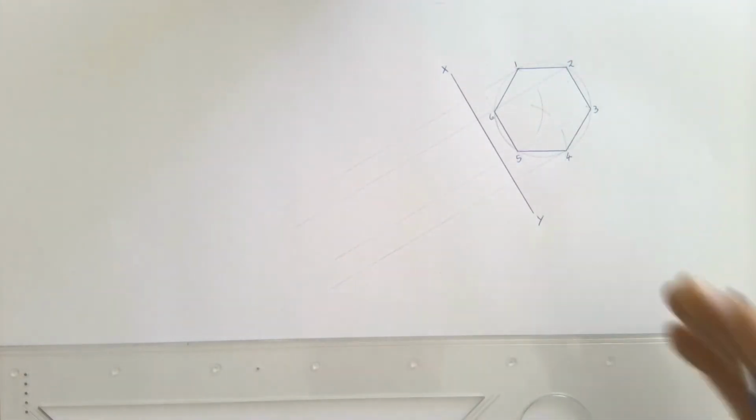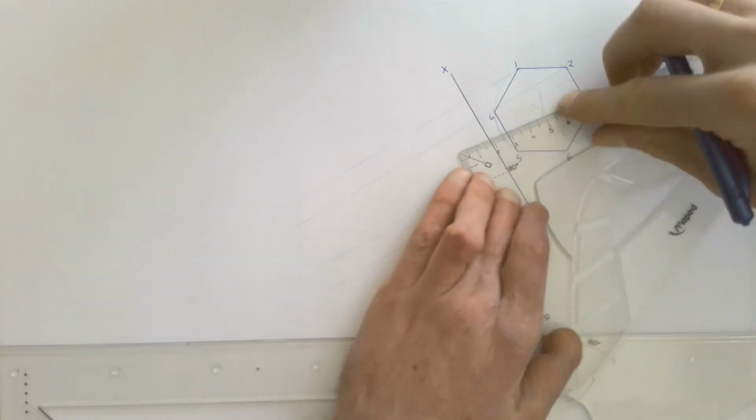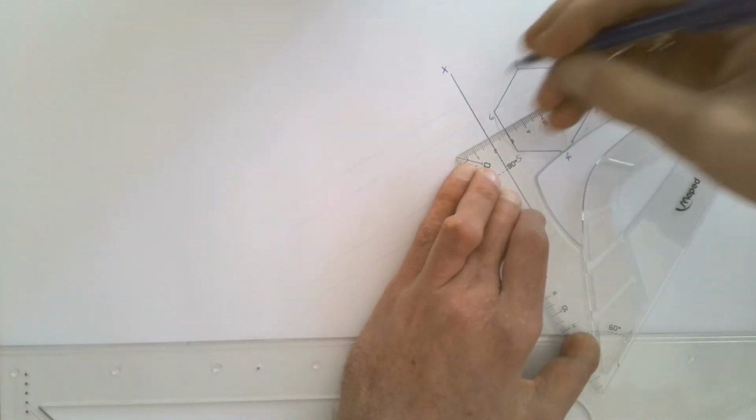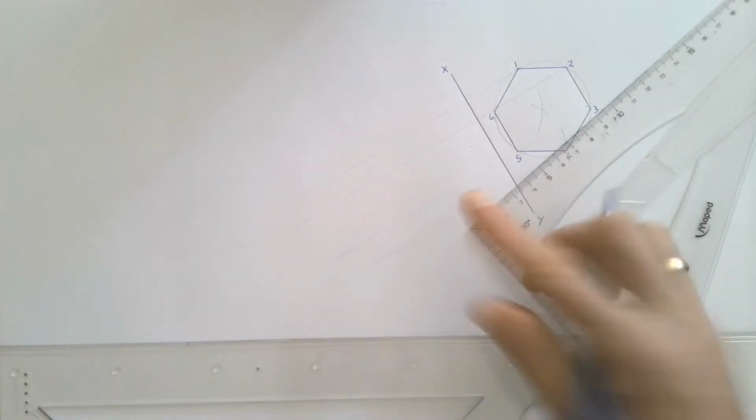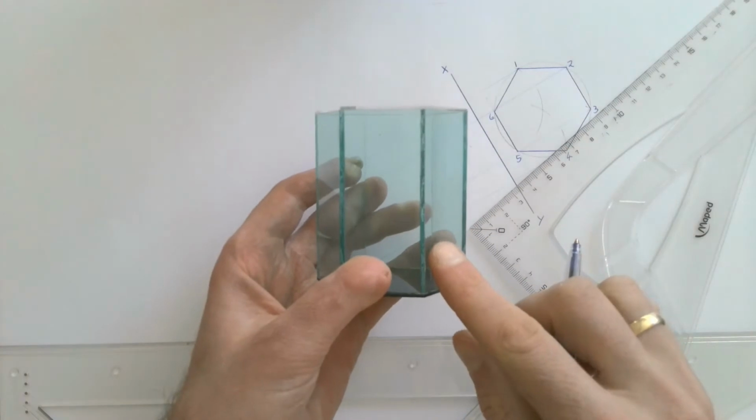Okay, now once that labeling is done, I'm going to put in my 10 mm gap again before I start my next view. And we're going to say that the height of this prism is 70 millimeters for this question. So that's my 10 mm gap.